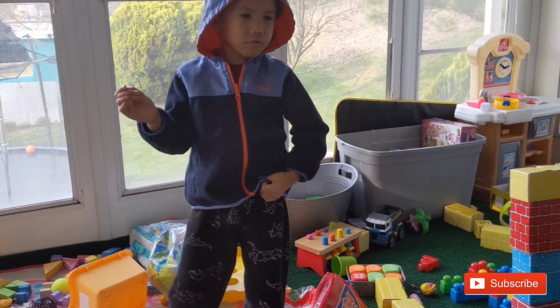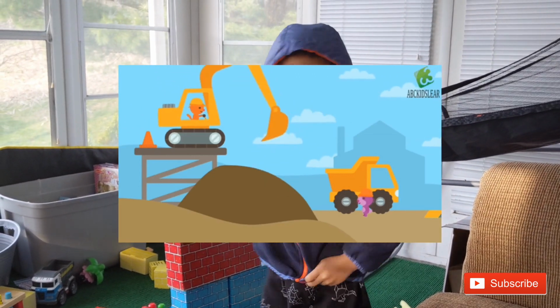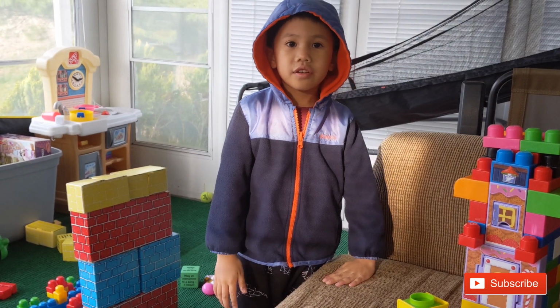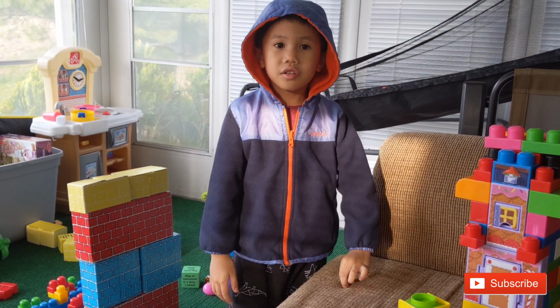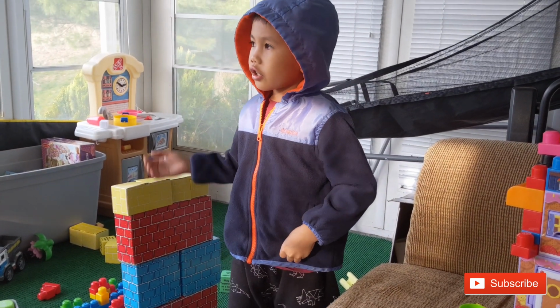I'll give you a clue what we're talking about next. It grabs dirt and puts it in the dump truck like that. What do you think it is? Say it.